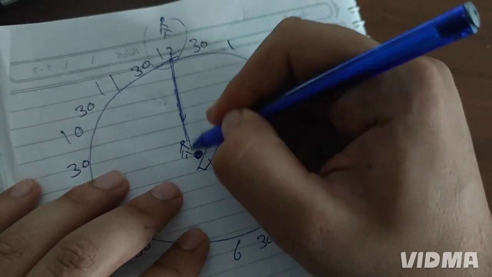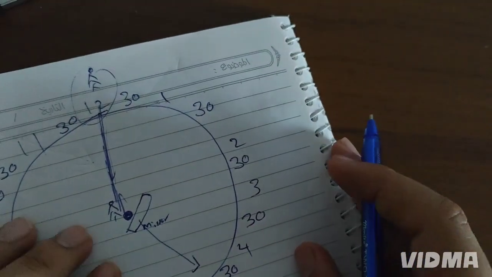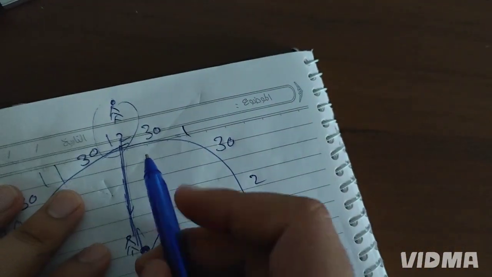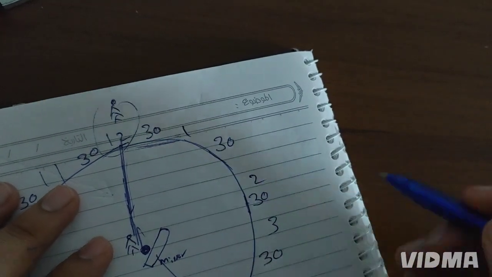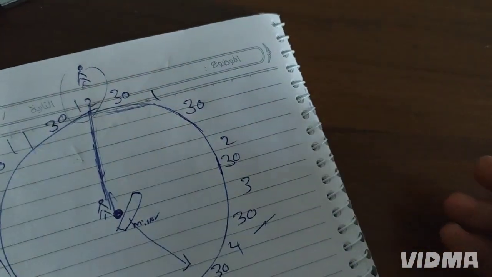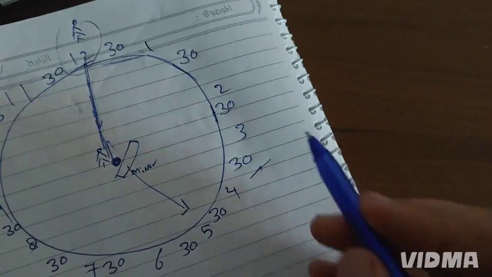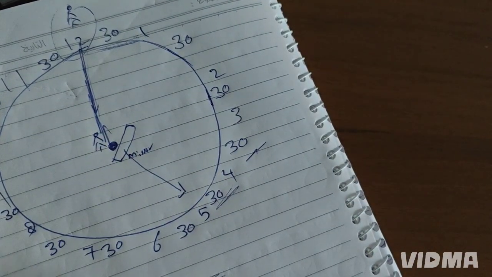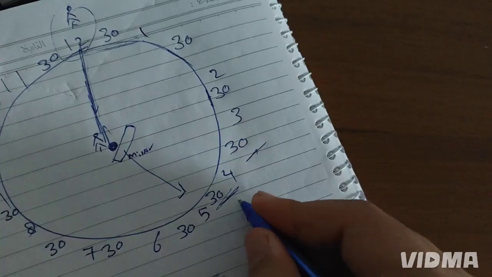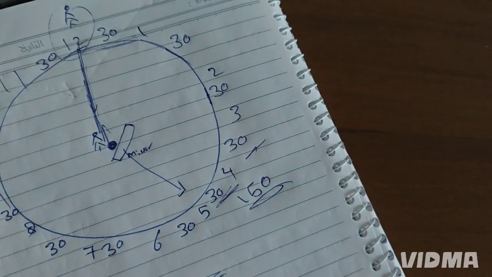When this light comes in that direction, first of all we have to count. Here this is 30. 30 with 30 is 60. 60 with 30 is 90. 90 with 30 is 120. 120 with 30 will be 150, right?